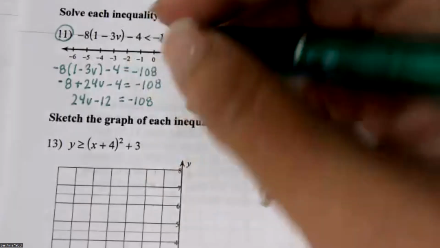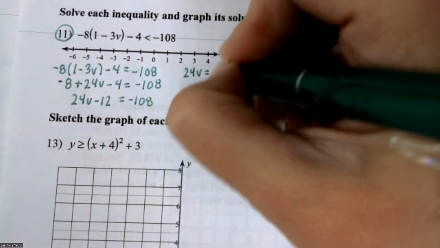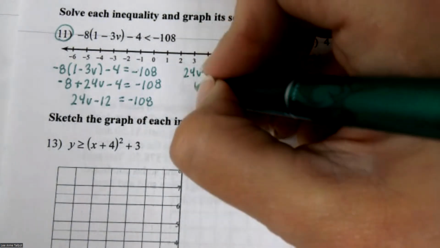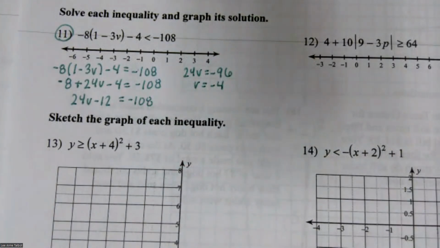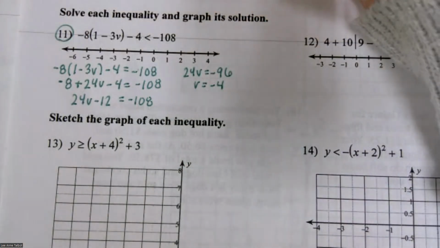Everyone's going to be okay. And now I'm going to divide by 24 on both sides, but I'm not going to show it. You'll be fine. Okay, -4, open or closed? Open.